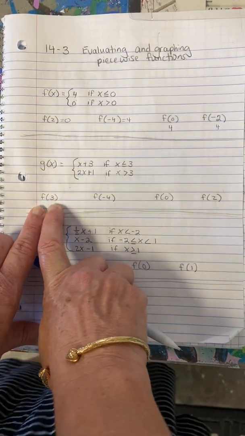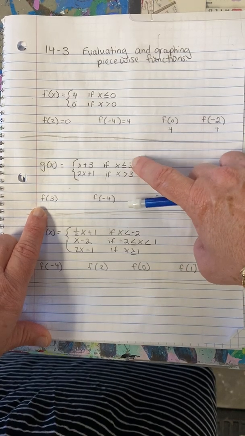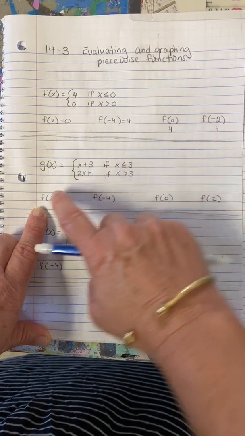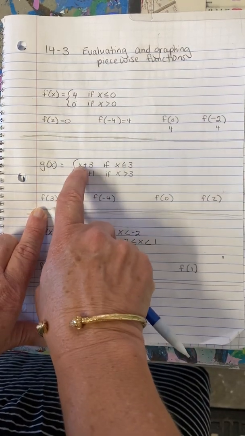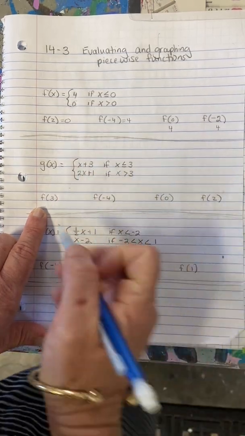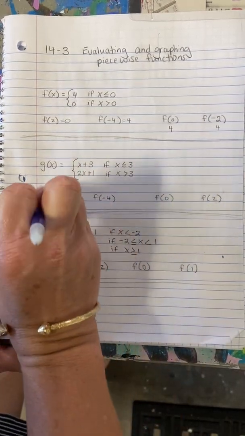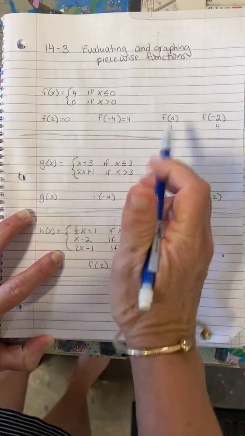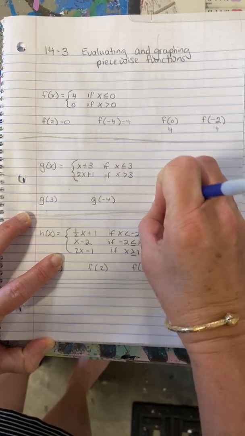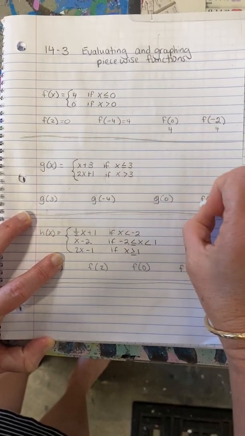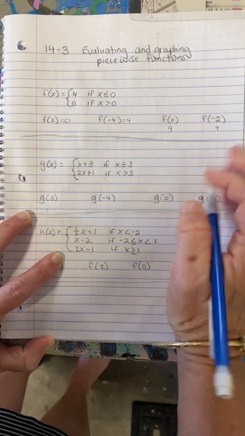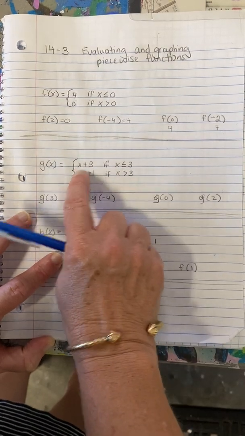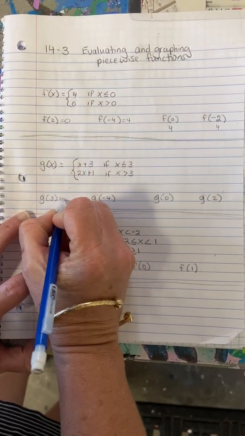All right, so they want me to find g of 3. Well, which equation am I going to use? I'm going to use this one because this says equal to. So now I have to plug the 3 into the x. I guess I should have had g's here. Sorry about that. Fix that real quick. Okay, so I'm trying to find g of 3. I plug it into this equation, so 3 plus 3 is 6.